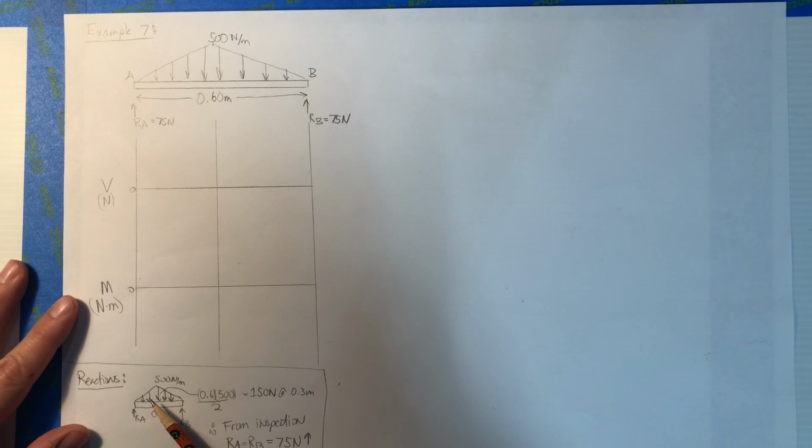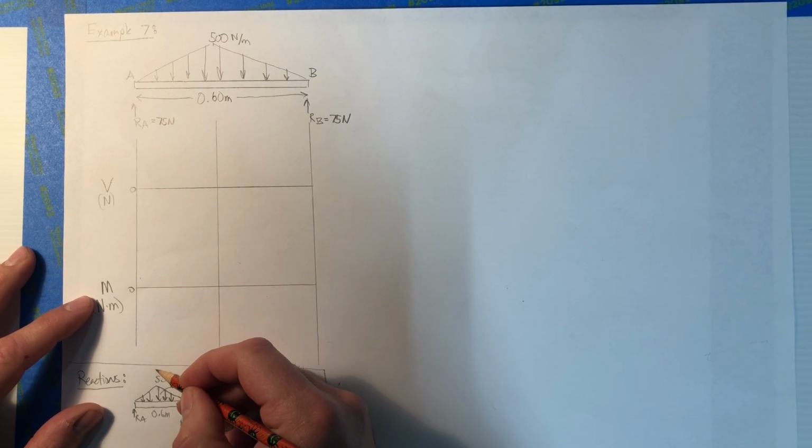You have to convert that triangular distributed load to a concentrated load, and you do that by taking the area of that triangle, so base times height over 2. The base is 0.6 meters. The height is 500 newtons per meter divided by 2. This equivalent triangular distributed load is equivalent to a concentrated load of 150 newtons acting directly in the middle, right?